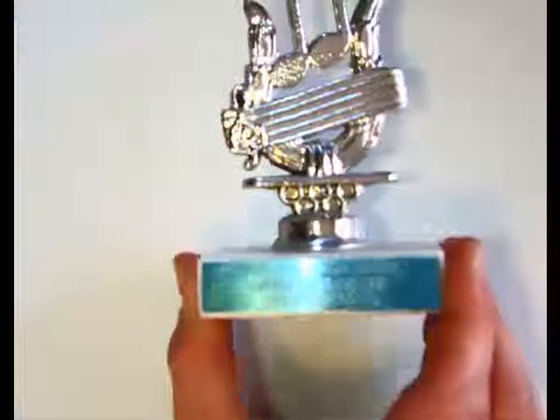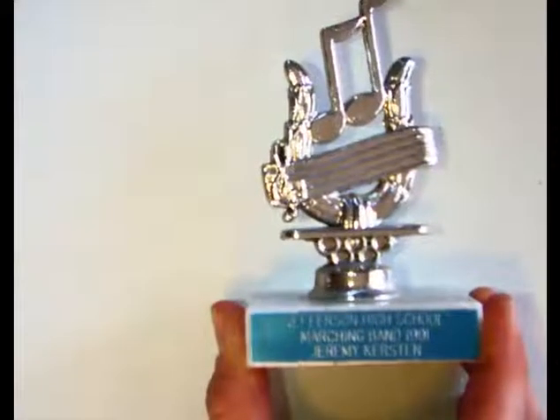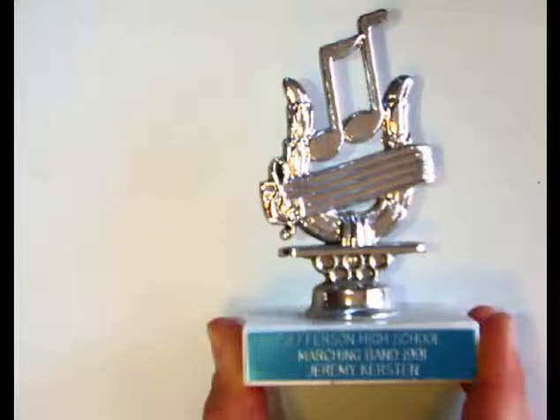And of course, we didn't forget your reward for listening to Mr. Kirsten's lecture. A fun old Mr. Kirsten artifact. This is my 1991 marching band trophy. There you go. Fun stuff.